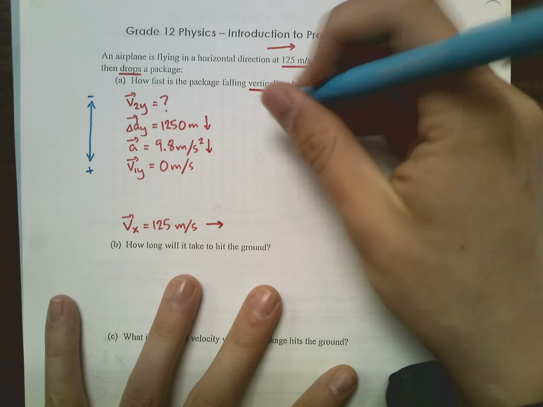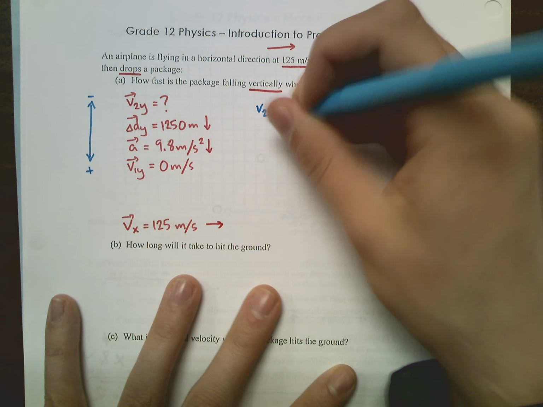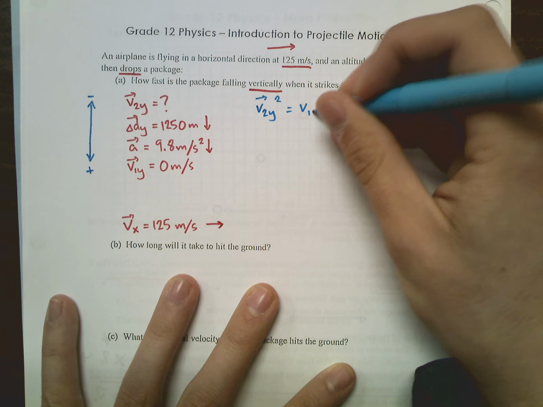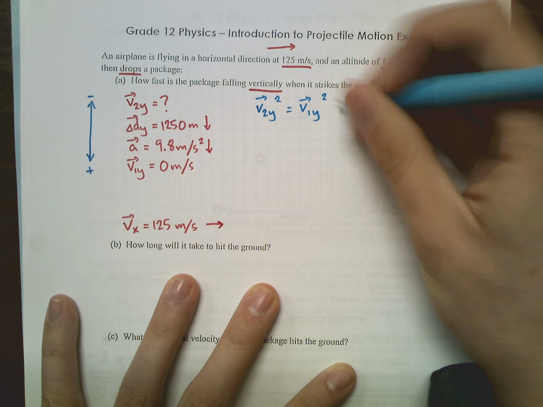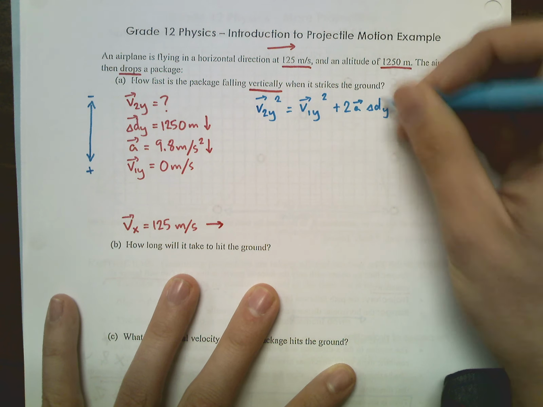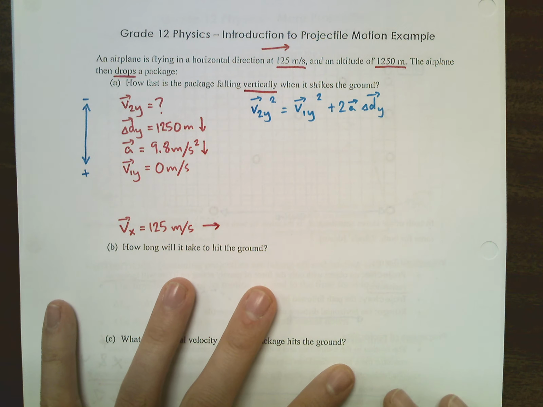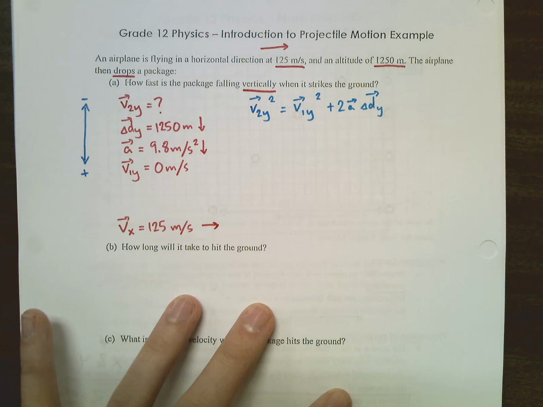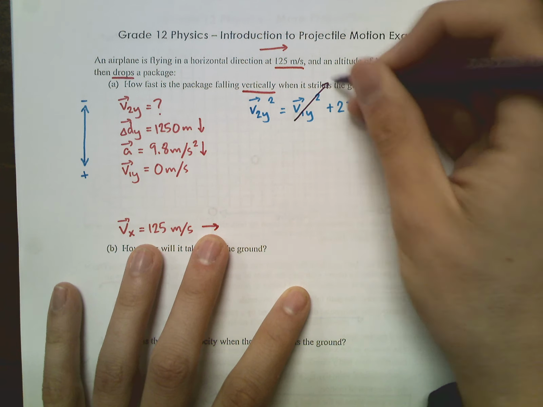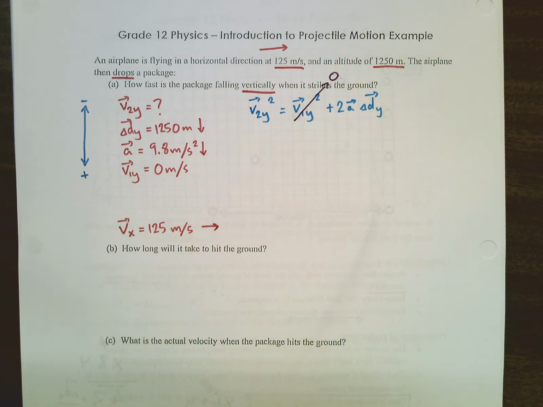So let's write it down. v2y squared equals v1y squared plus 2a delta dy. And very nice, we have got a 0 here, right? Our v1y is 0, so that can cancel out.